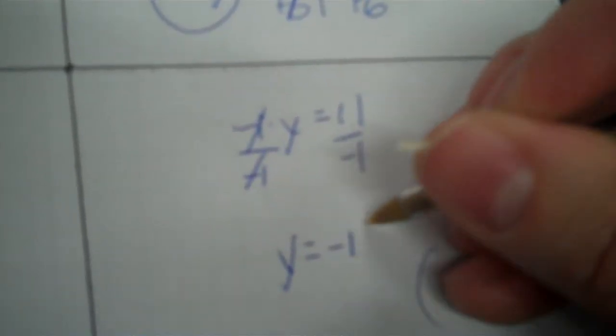Okay, now you're solving for y, so you combine your y's, so that's negative 1y plus negative 6 equals 5. Then you get y by itself. You plus 6, divide by negative 1. So that's 11. Divide by negative 1, divide by negative 1, and y equals negative 11.